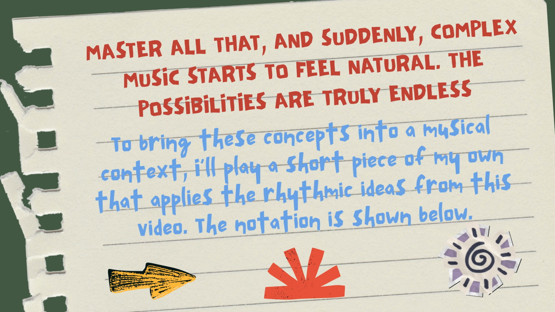To bring these concepts into a musical context, I'll play a short piece of my own that applies the rhythmic ideas from this video. The notation is shown below.